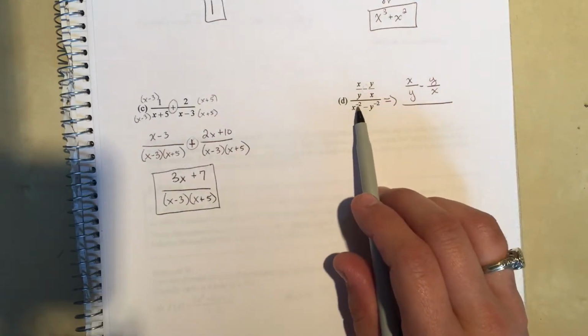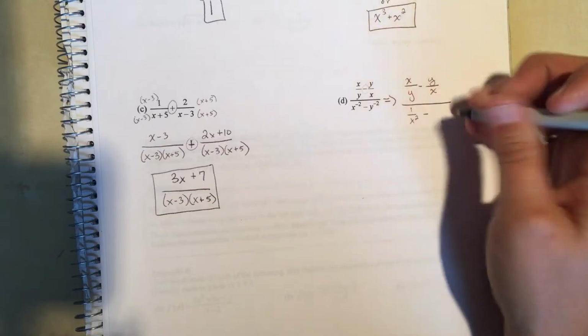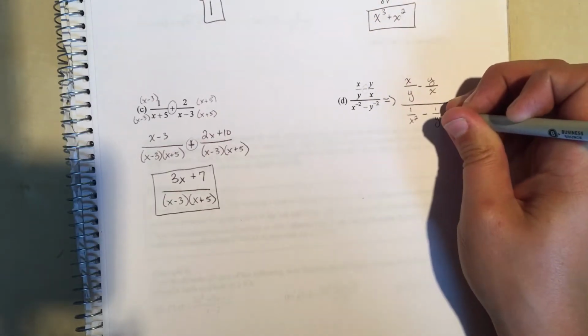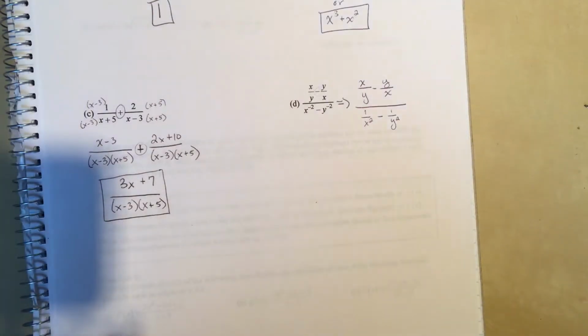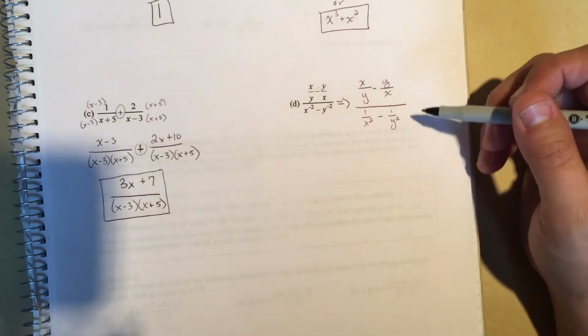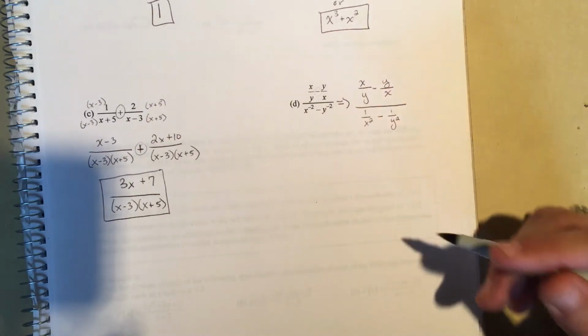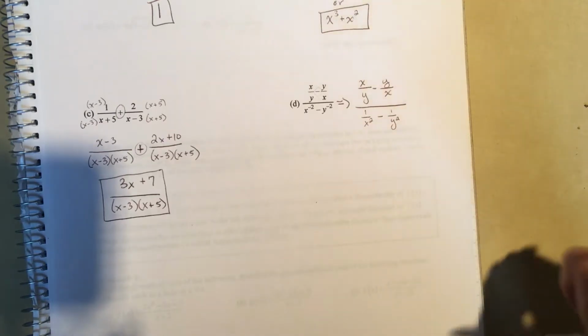So this x to the negative 2 is really 1 over x squared. And this y to the negative 2 is really 1 over y squared, right? That's your properties of exponents. Okay, so what I'm going to suggest that you do for these problems is multiply the entire top and the entire bottom by the same common denominator.